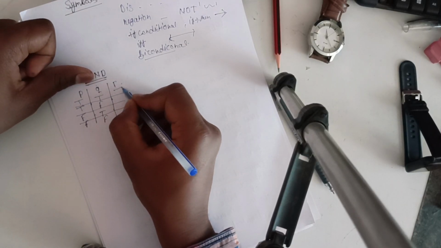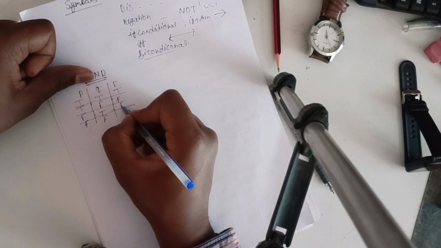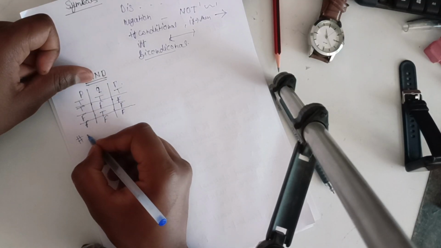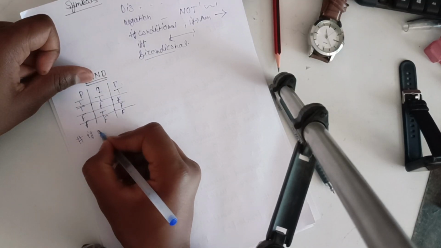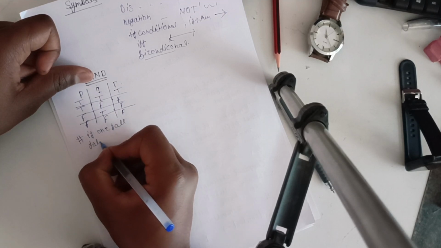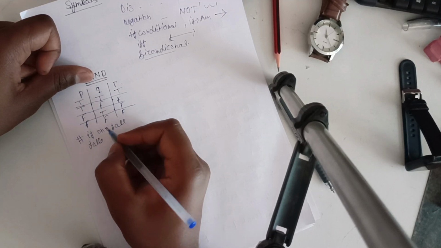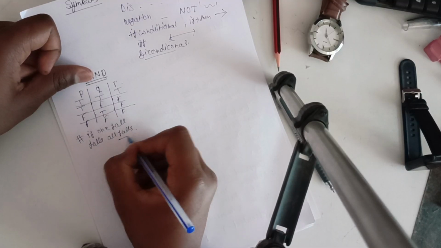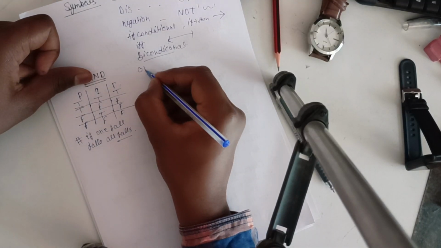Here both are true, then true, and here it will be false. Also you can remember it like this: if one is false, all false. Okay, and similarly, or.